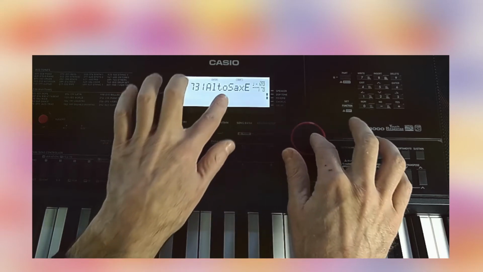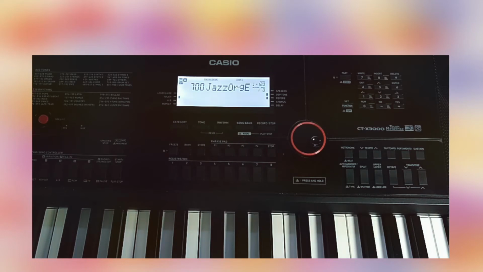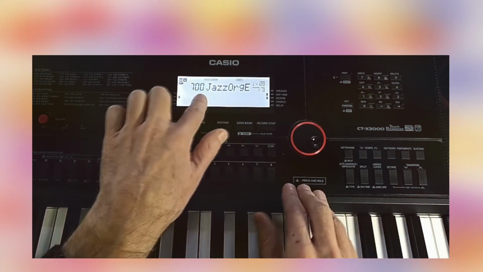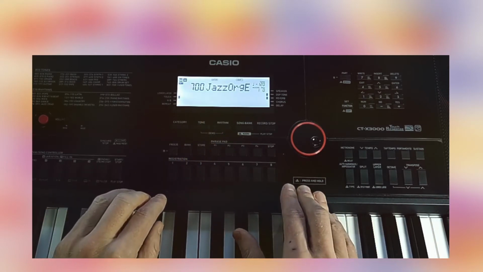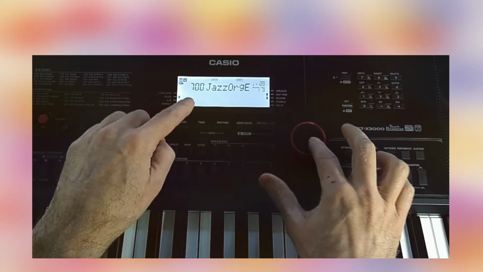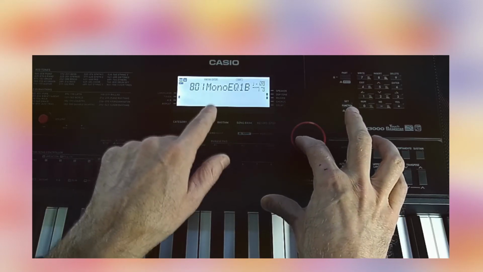Some will have more of an effect than others. This little jazz organ one adds quite a nice shimmering sound to the music box. But I'm not going to use any of those. I want to find a delay and add a delay effect to this tone.